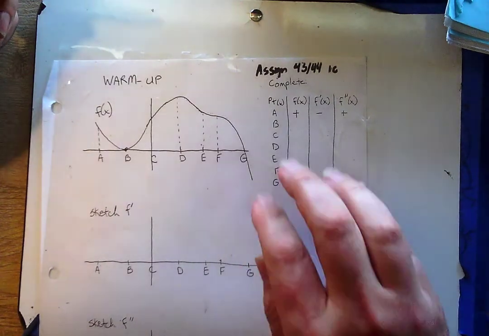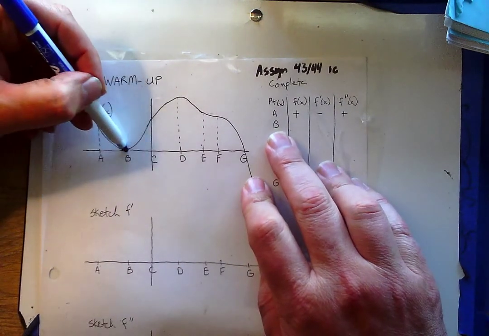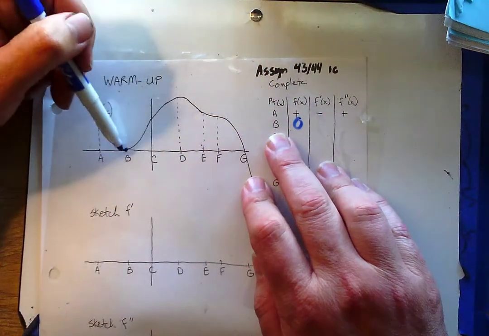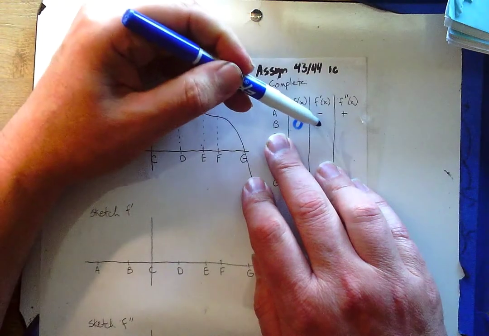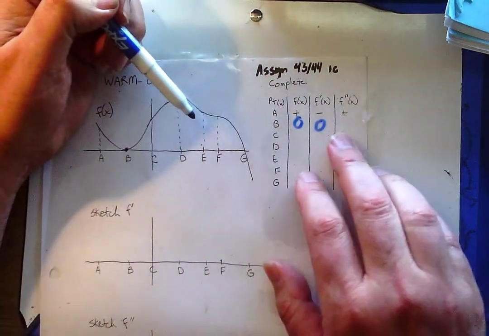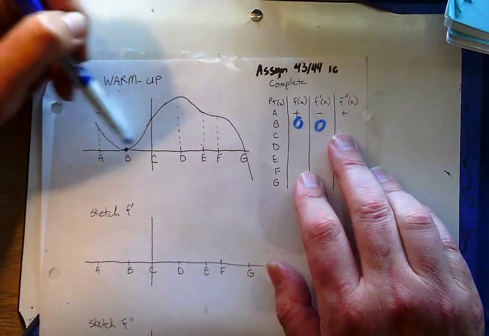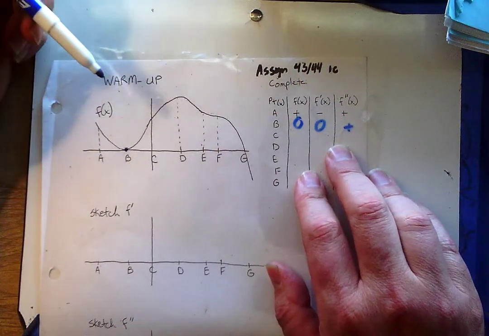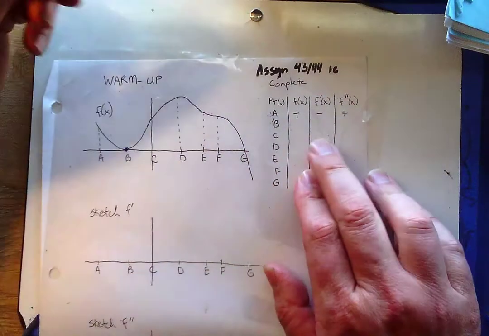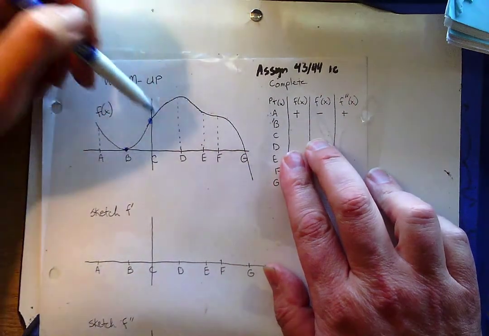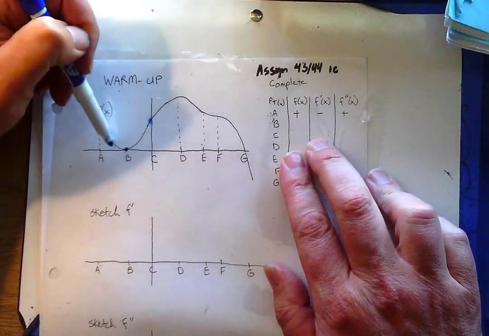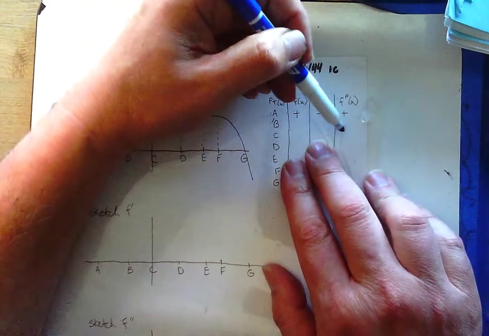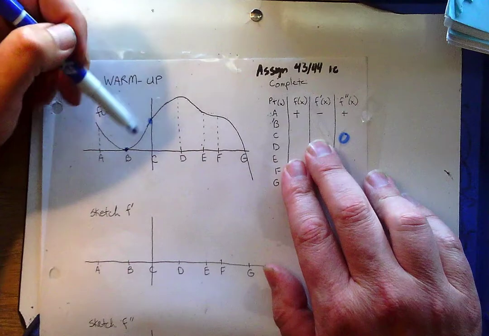Hey, welcome back. So for B, I'm on the x-axis. F prime: well, I think the slope at that minimum is 0. And f double prime: well, all this is concave up, so I'm going with plus. What about C? C is over here. I definitely see concave down over here and concave up over here. I think that's an inflection point, so I'm going with a 0.